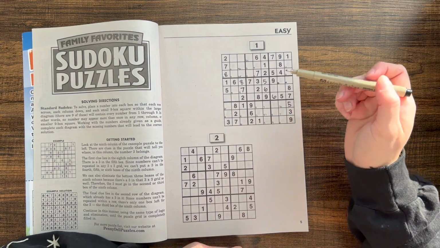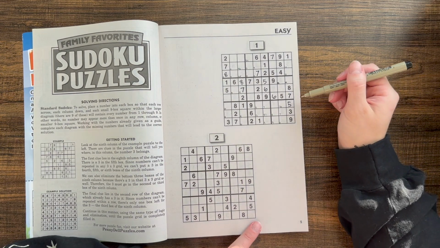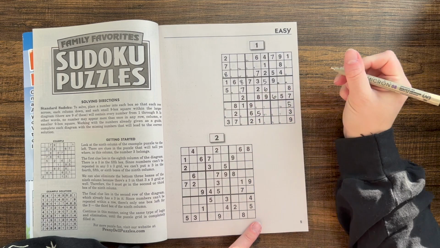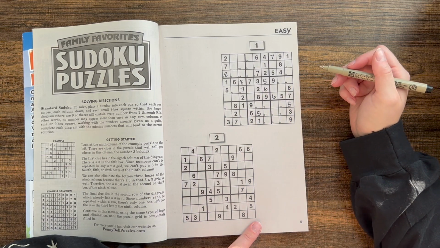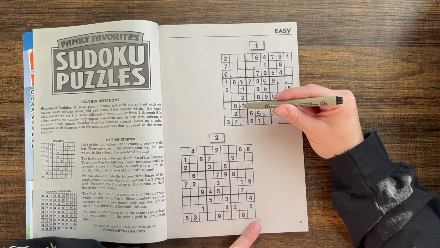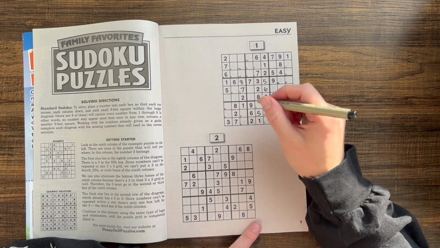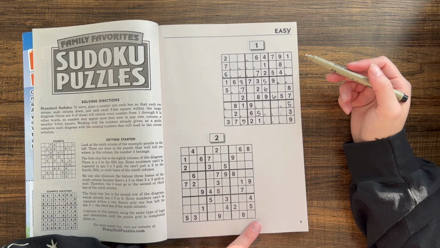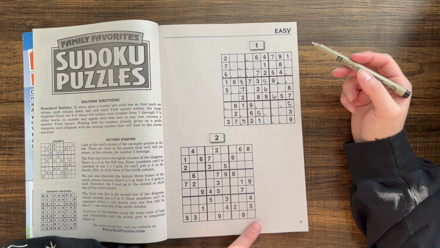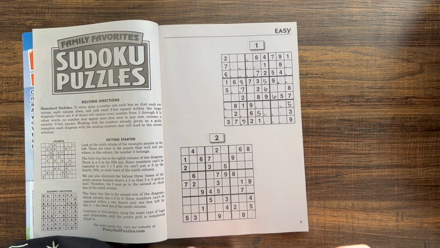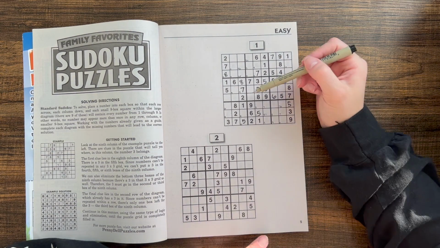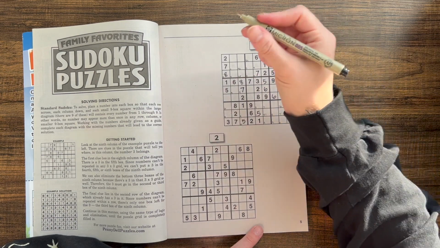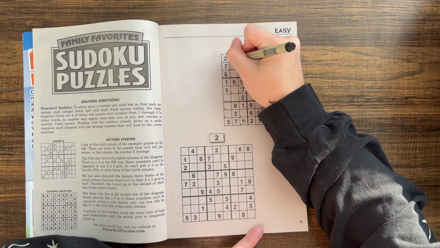Oh, that was really bad. And then that marks out this 5, so this has to be a 5. Which means that there's now a 5 in both of these rows, so this spot right here has to be a 5. So now there's a 5 in both of these columns and a 5 in this row, so either this or this has to be a 5.